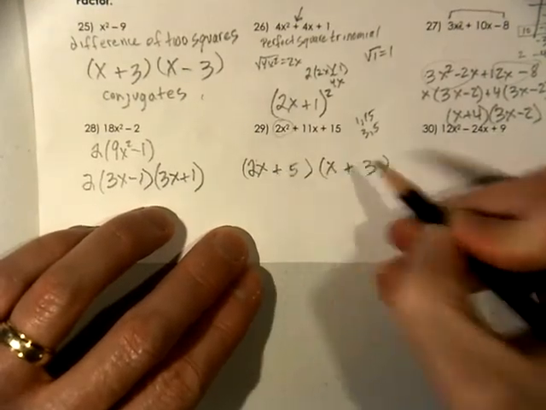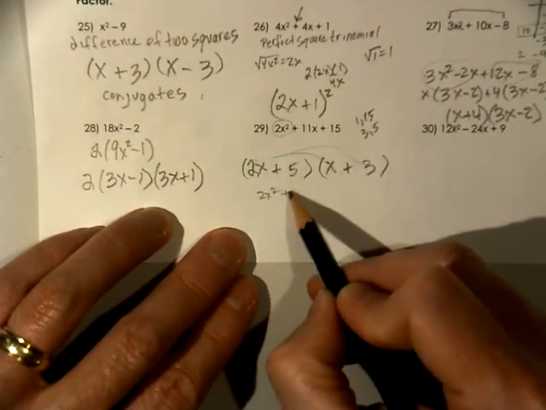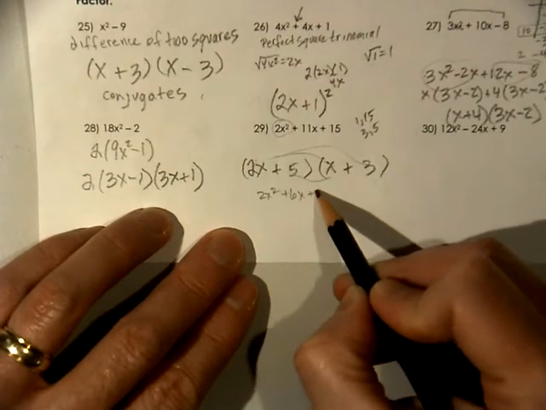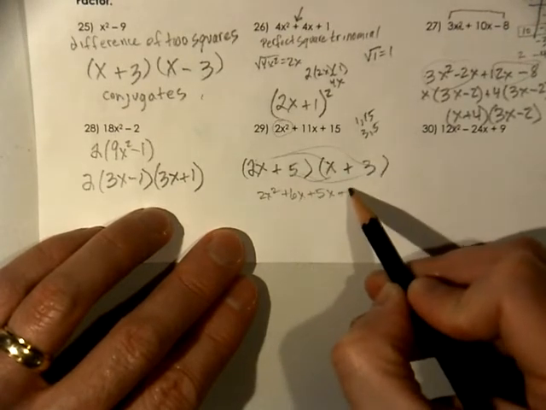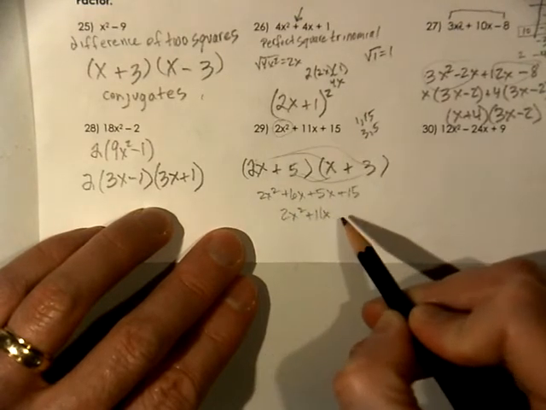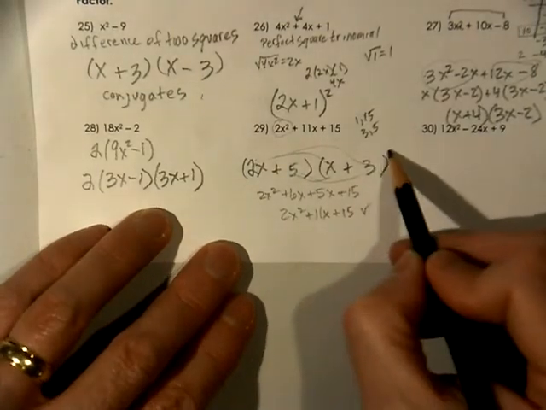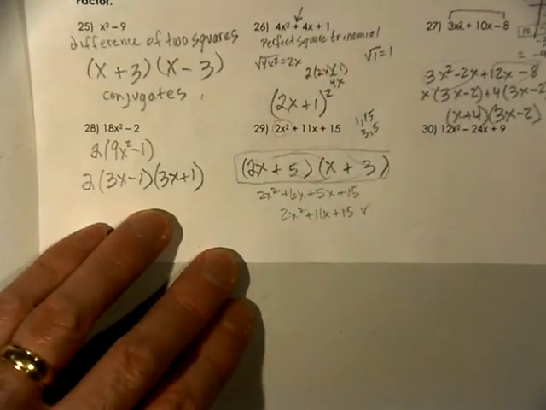They both would be positive. Now if we FOIL it together, we can verify completely that that is the correct order. So that checked. So this is our answer.